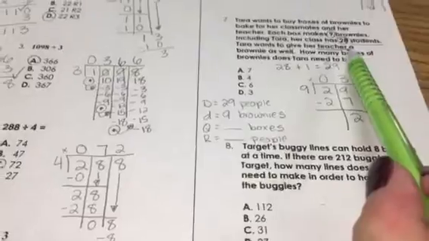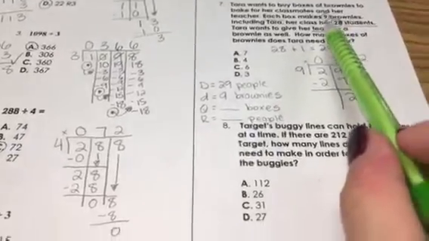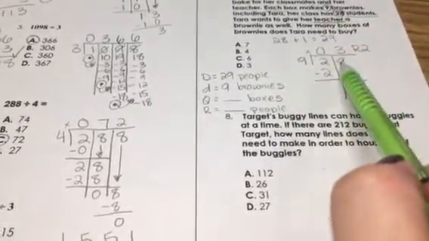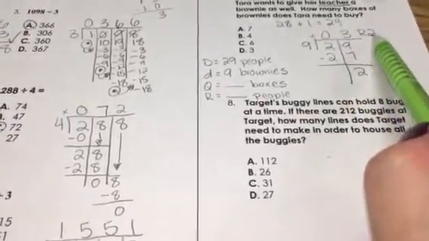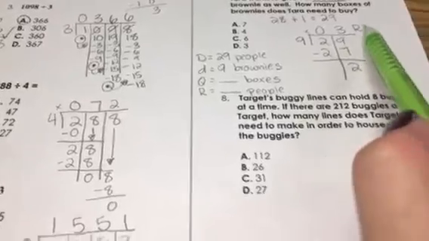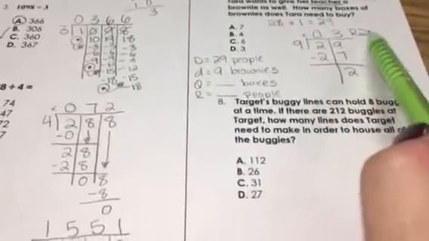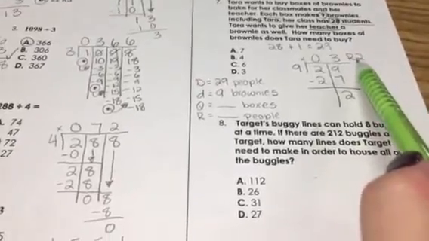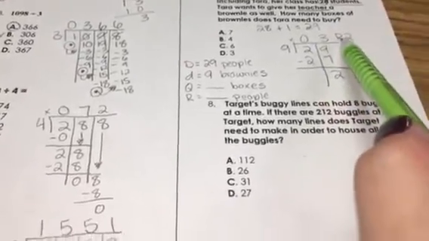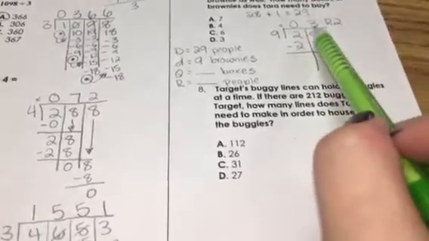Well, this is where the remainder part comes in handy, because each box has 9 brownies, but she wants to get one for 29 people. So if she buys 3 boxes, that means she still has 2 people left out that don't have brownies. So what do you think we're going to have to do with this remainder? We're going to have to round it up so that each person gets a brownie. So instead of our quotient equaling 3, it's going to equal 4.